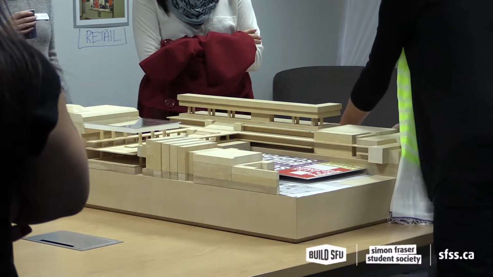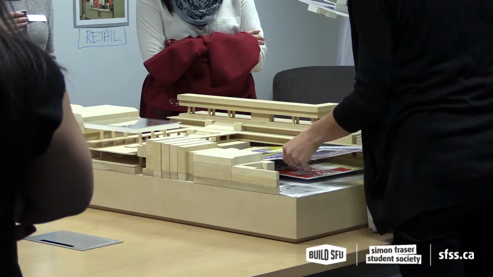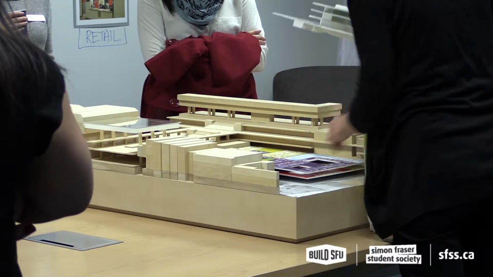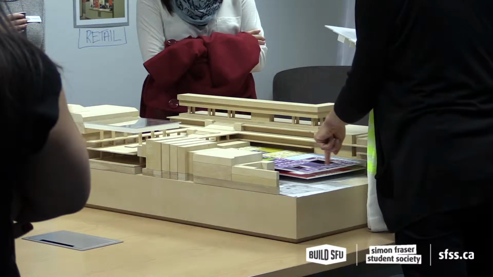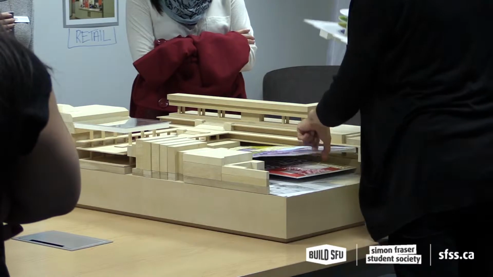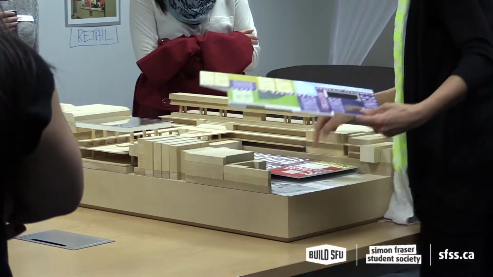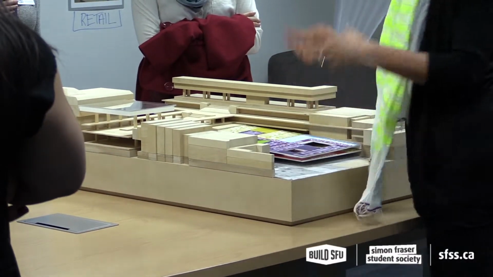In order to get daylight into these spaces, we're looking at creating some kind of interior courtyards. This might be open to above, but it would be glass all the way around here. So when you're in this space, and you're in this space over here, you would be looking at some kind of internal courtyards.